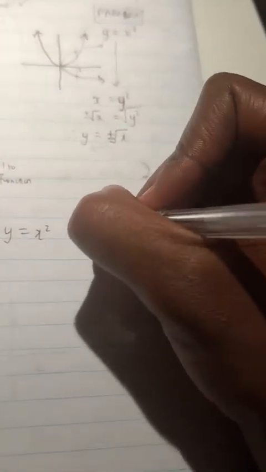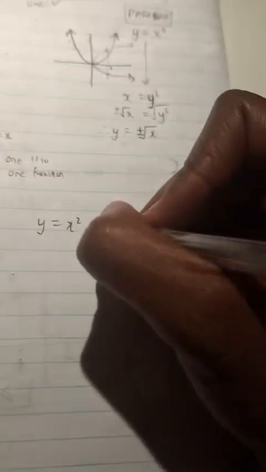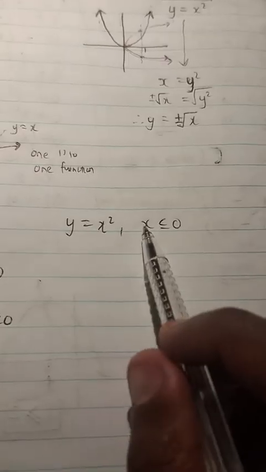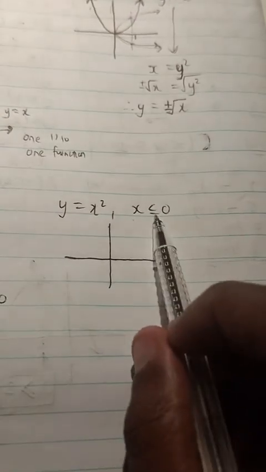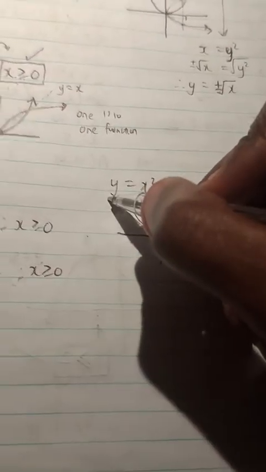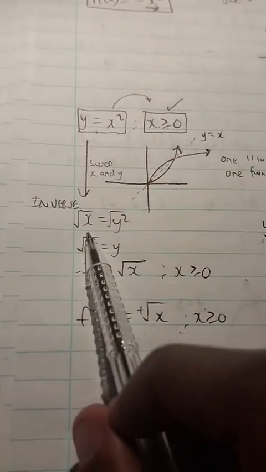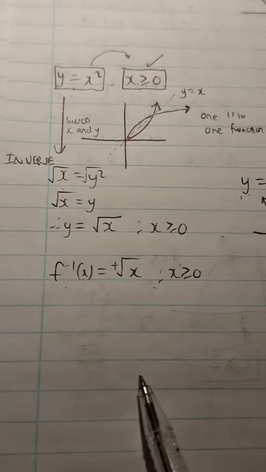We can also take y is equal to x squared and restrict it in this way. We say y is equal to x squared, we restrict it in this way. We say x is less than or equal to 0. So what does that mean when I sketch the function of y is equal to x squared? X less than or equal to 0 means I am seeing only this arm. As a result, what is the inverse? Of course, you do the same thing. You swap x and y, you take the square root, you express the answer.